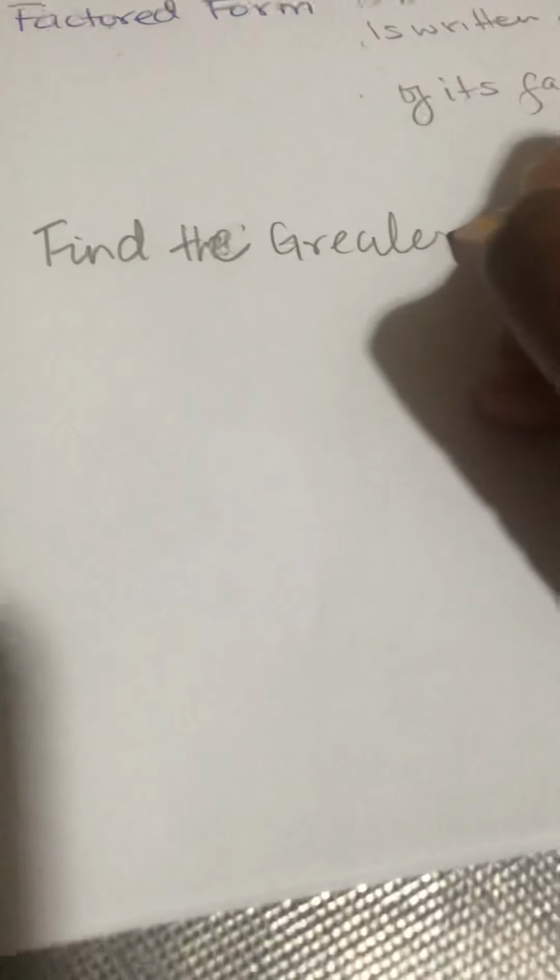So the question says, find the greatest common factor. Okay?